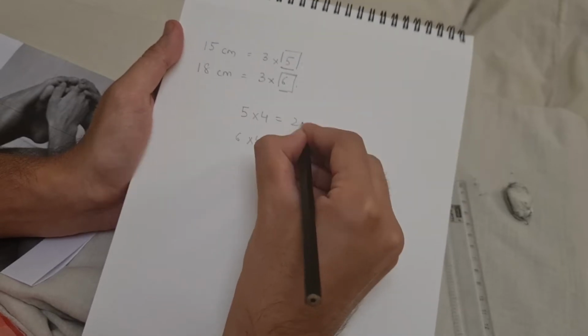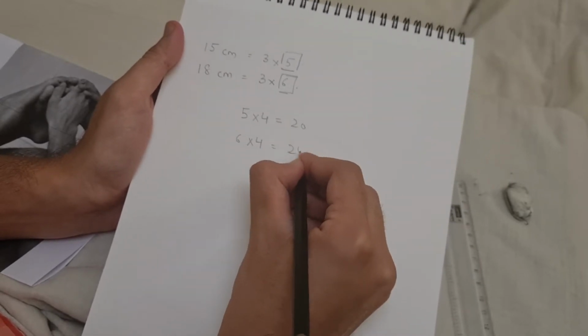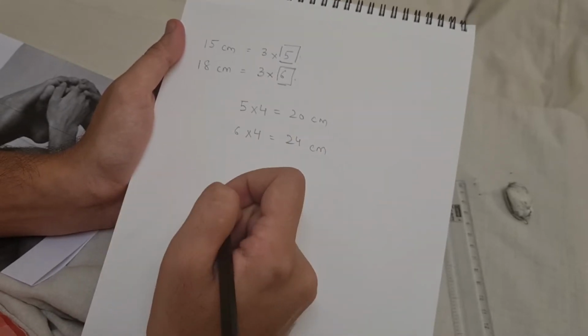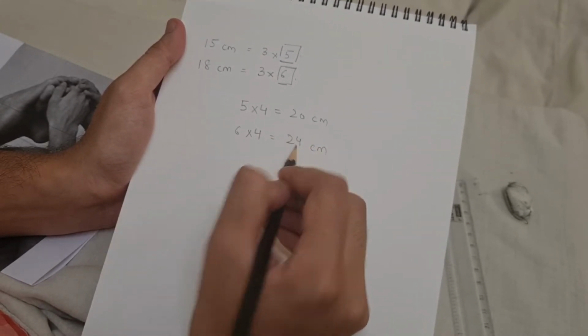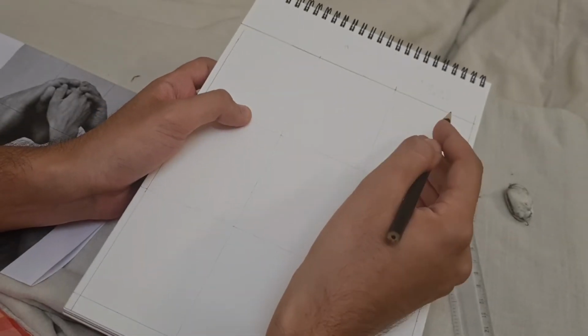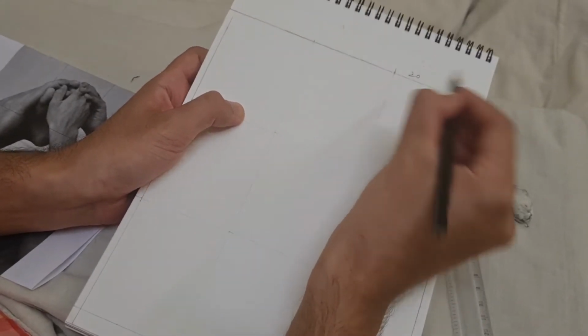So we got 20 and 24 centimeters, because that's the unit that we are using. After we got 20 and 24, we have to make a bigger canvas, that is 20 in width and 24 in height.